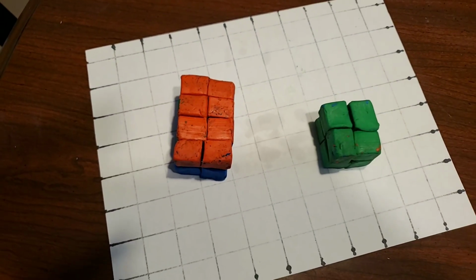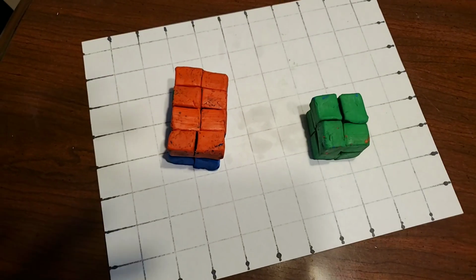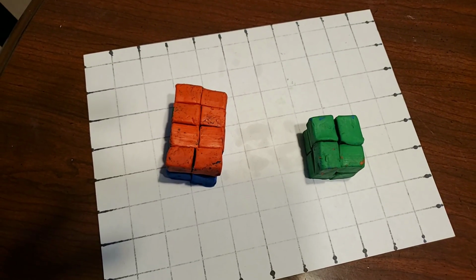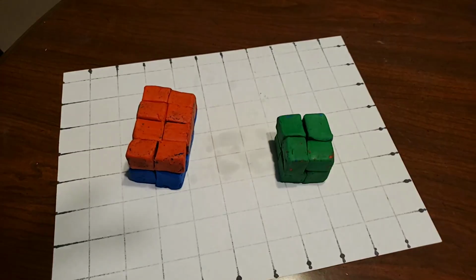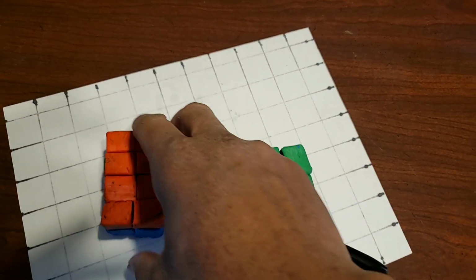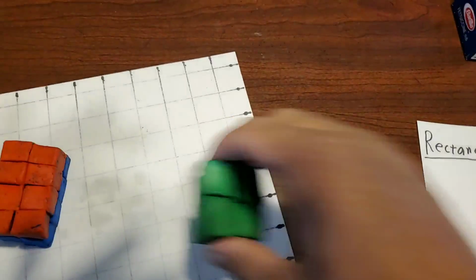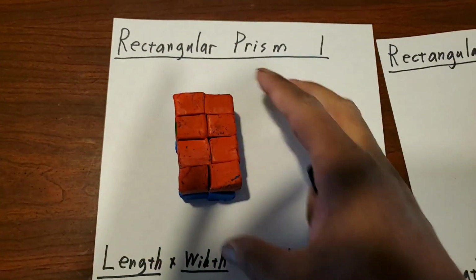Now when you look at these 2 rectangular prisms, can I find the volume of both of these? Yes, I can. I can find the volume of each of these objects by themselves. So let's go ahead and move these 2 over, and I'm going to put it on this mat right here.